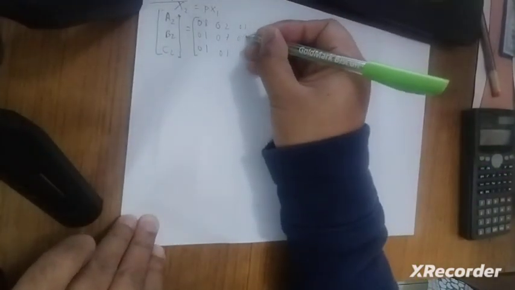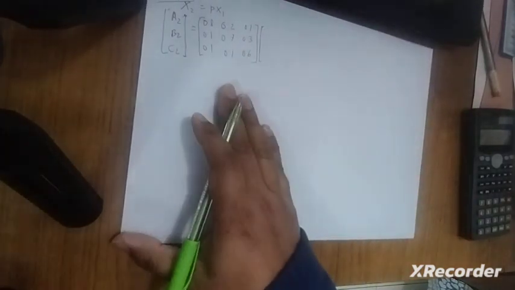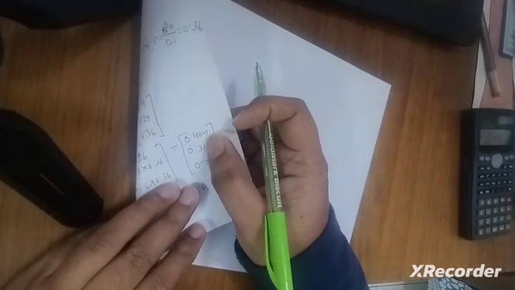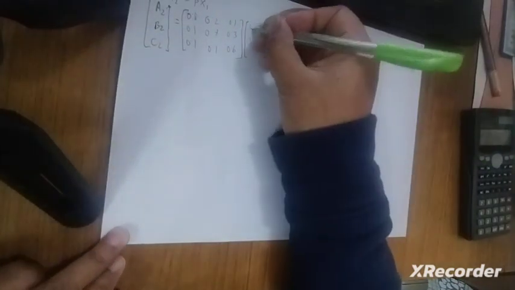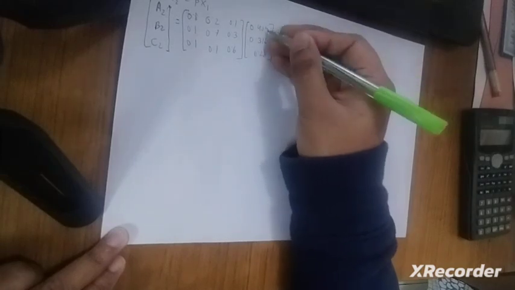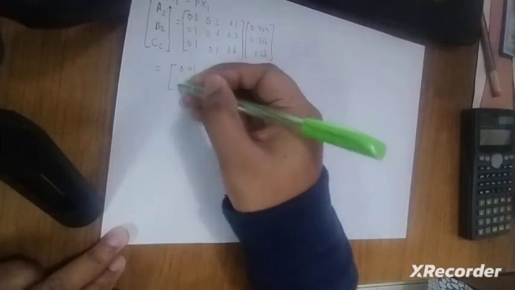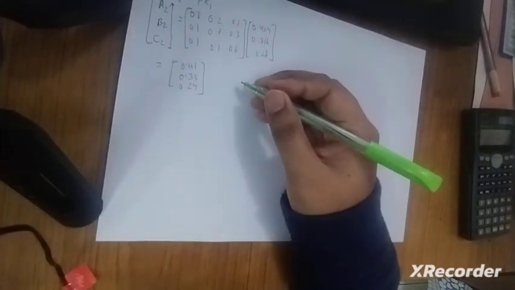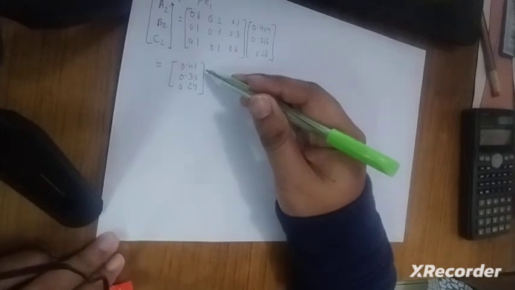The current state is the value we calculated in the last step, that is 0.404, 0.316 and 0.28. These values are the current state. So again if we multiply, using matrix dot product calculation, we get the values 0.41, 0.35, 0.24, which are A2, B2 and C2.